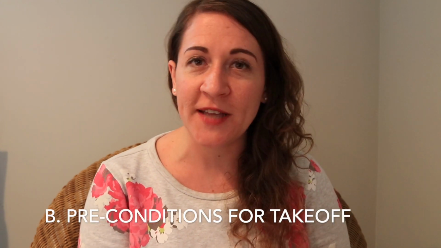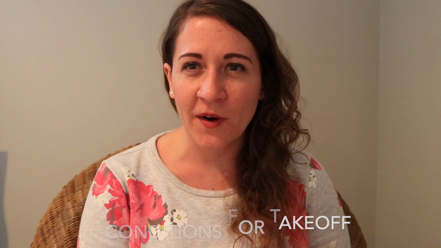Level 2, he calls preconditions for takeoff. Overall, there are a lot of allusions to an airplane in this development model. All right, so we're getting ready to take off. Well, what do you need in order to take off? The preconditions, right? The things that need to be in place before your economy can begin to be developed.